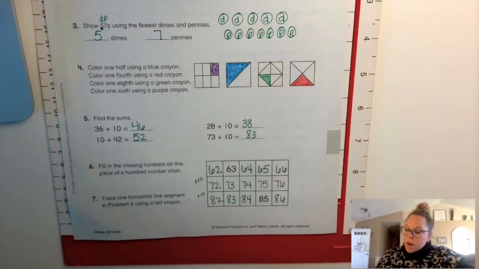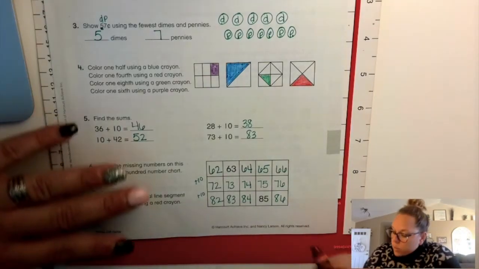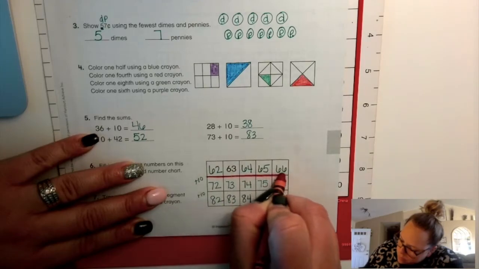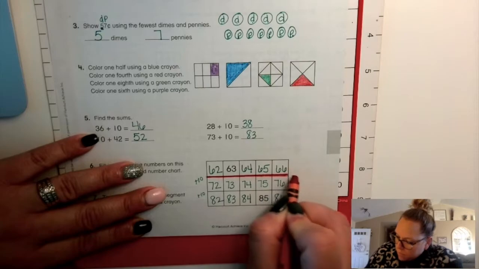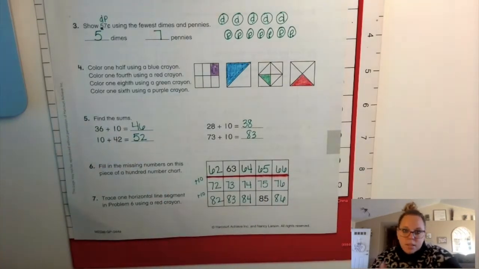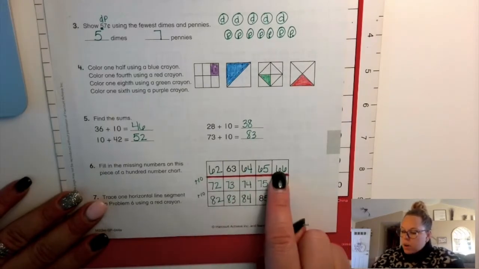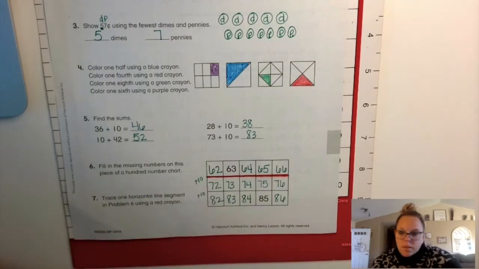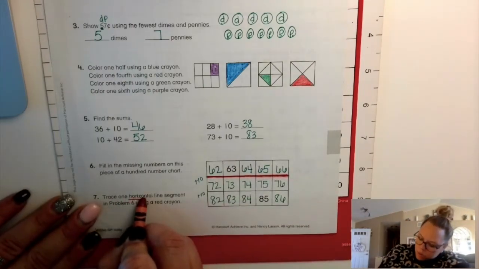Okay? So now, you have a couple different choices of lines. It doesn't matter which one you choose, but you're going to just take your red crayon and you're going to go straight across. Okay? It doesn't matter if you chose the same line as me, as long as your line was going straight across. If you chose a line that goes up and down, then it will not be correct. Make sure it's going across. Horizontal, go straight across.